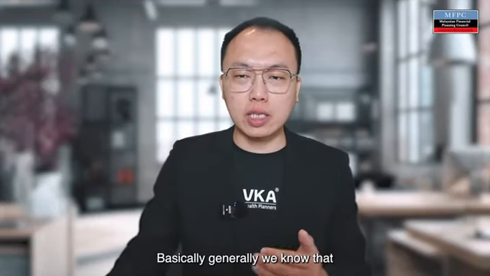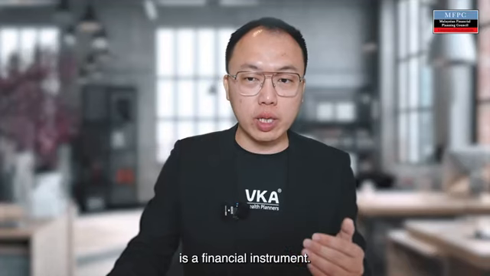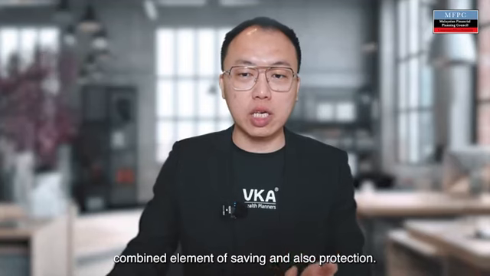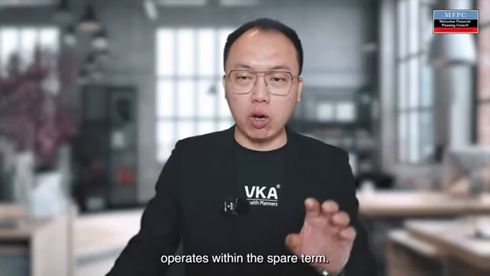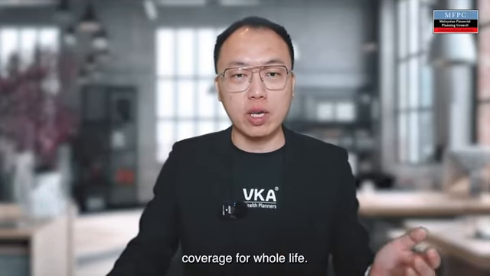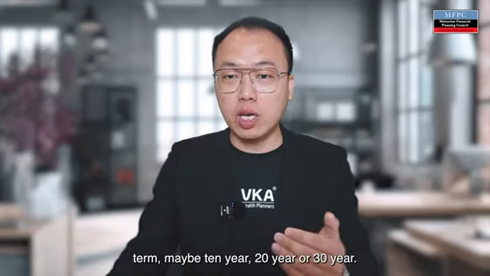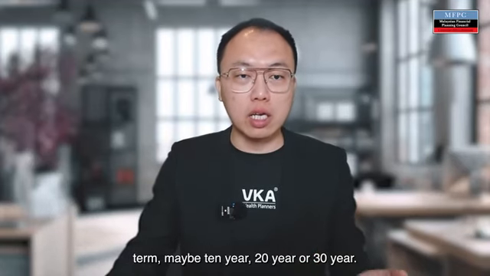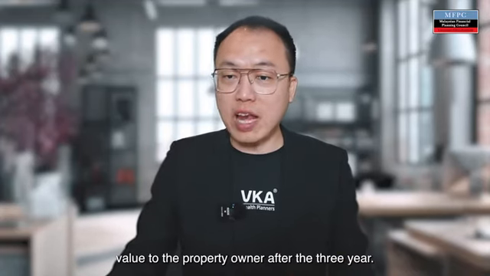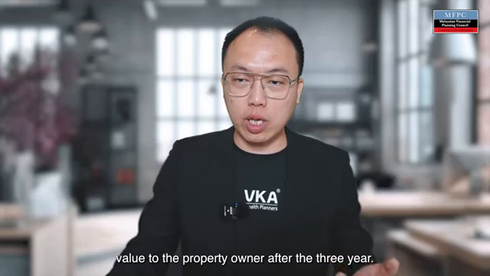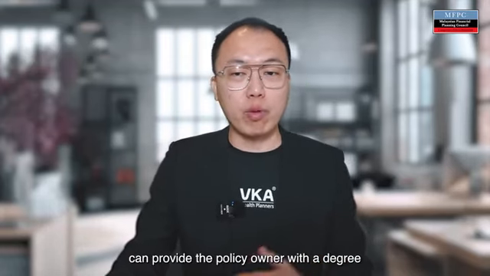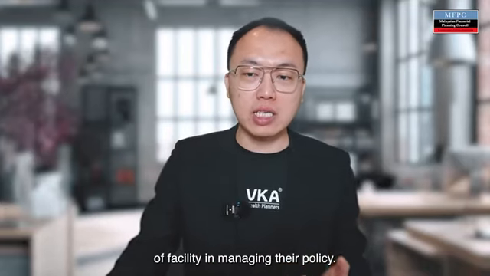So endowment policy, in general, we know that it is a financial instrument. It combines the element of saving and also protection. Unlike some other policies, it operates within a specific term. This means normally they would not offer coverage for whole life. The coverage term can be a specific term, maybe 10 years, 20 years, or 30 years. First things first, they offer some so-called surrender value to the policy owner after 3 years. Understanding the surrender value is crucial, because it can provide the policy owner with a degree of flexibility in managing their policy.